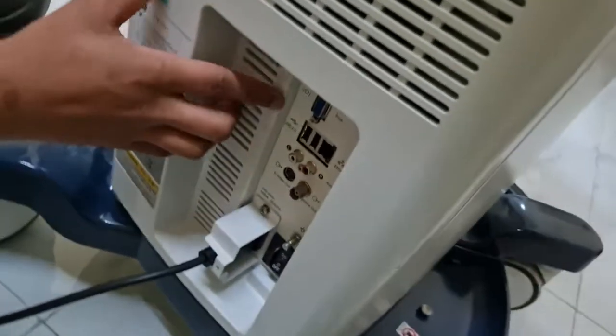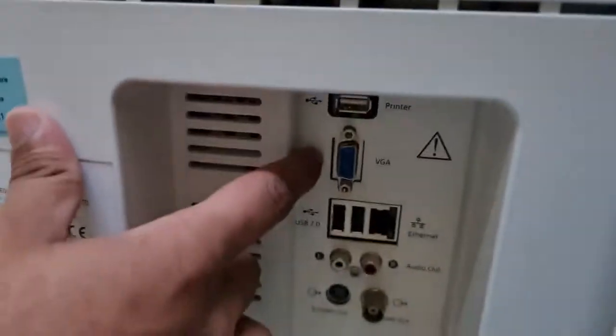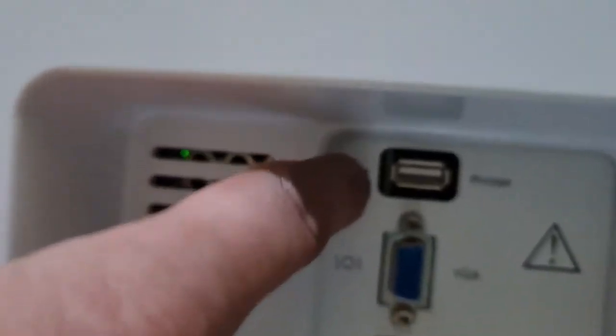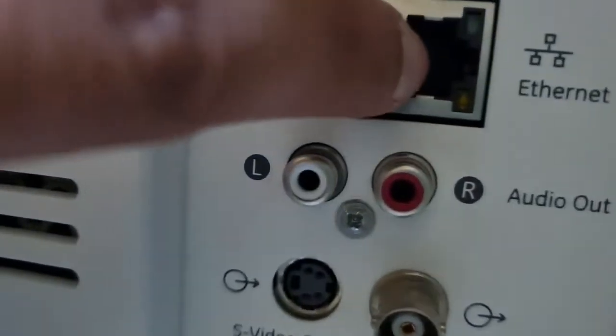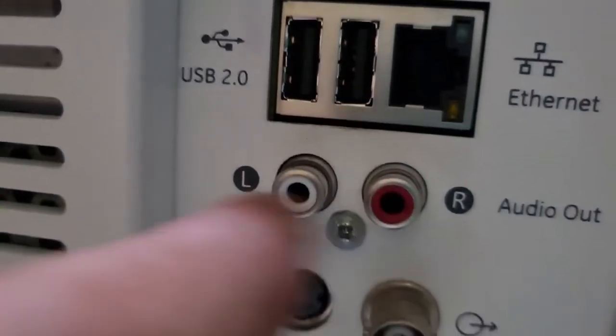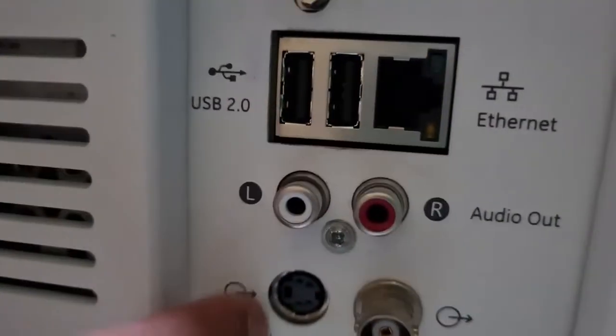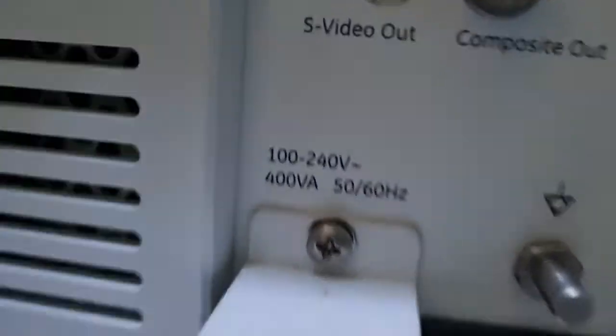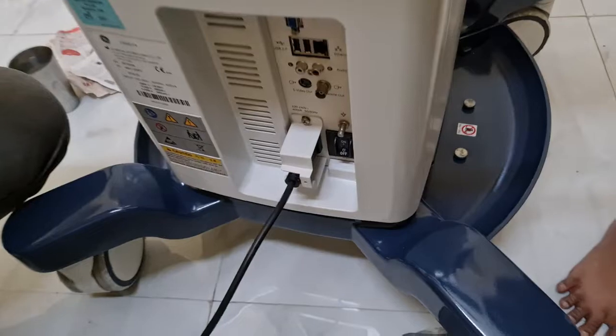See, here is one VGA cable slot, so that you can use an external monitor with the VGA output. This is the USB cable for the printer. These are the 2 additional USB ports. This is the LAN cable slot. This is for the audio output. This is for the serial video, and this is a composite output. And this is your power cable slot.